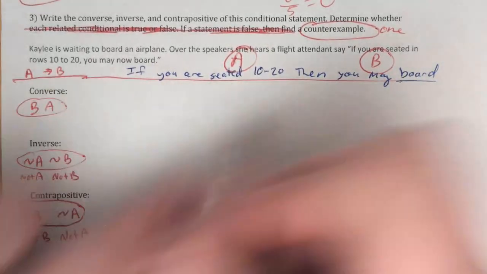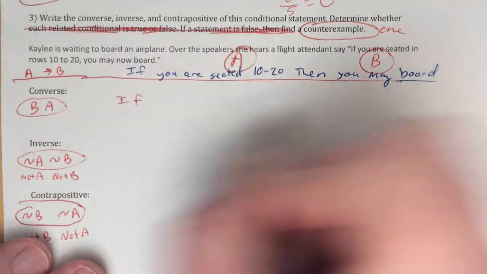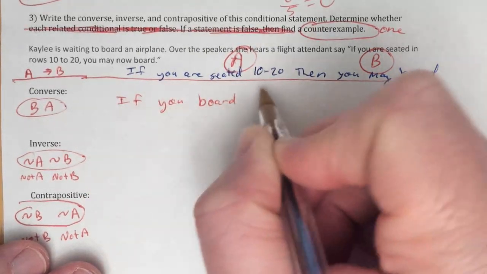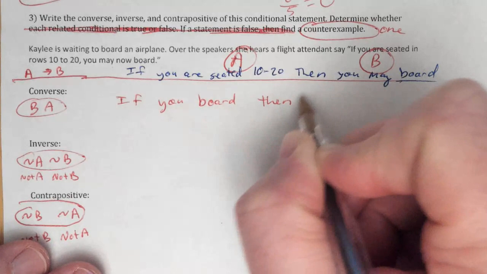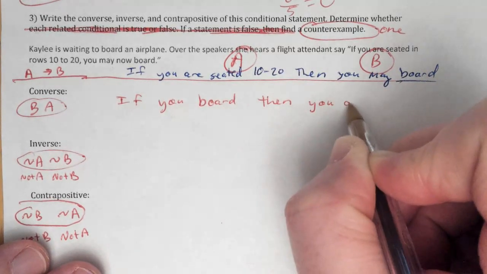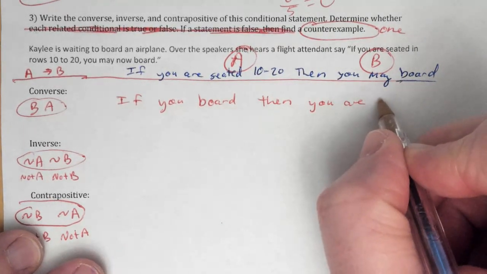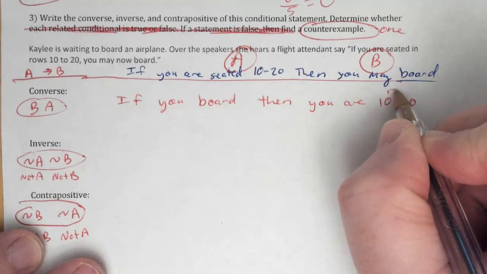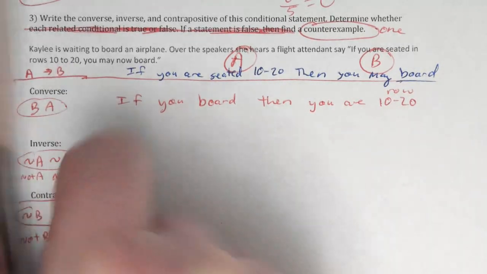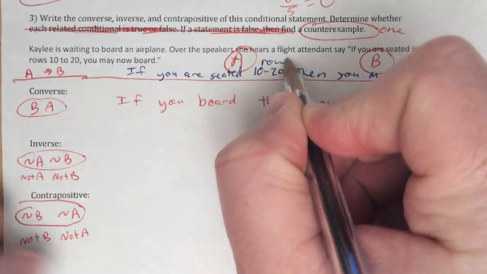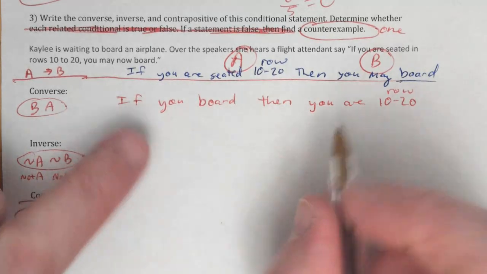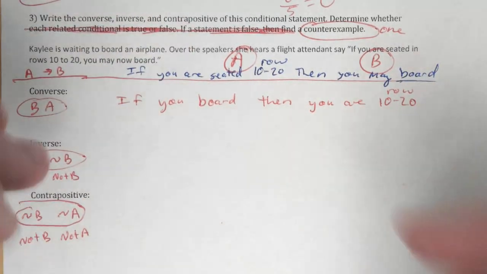So converse would be: if you board, then you are seated in row 10 through 20. It was supposed to be like row. Then you are seated in rows 10 through 20, right? Okay, so inverse is you go back to the original and you put in the words not.